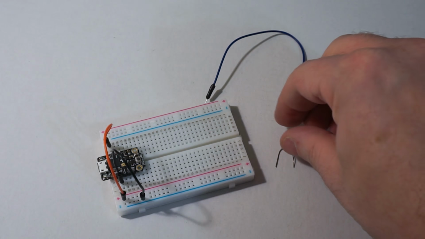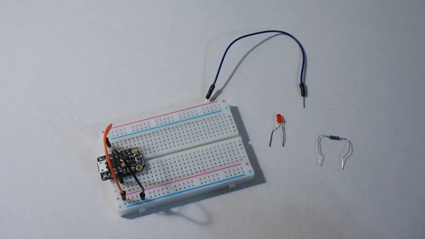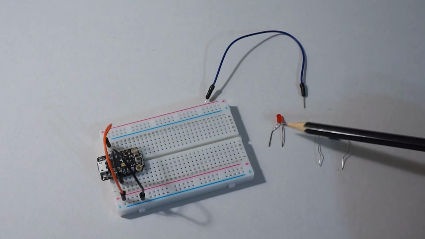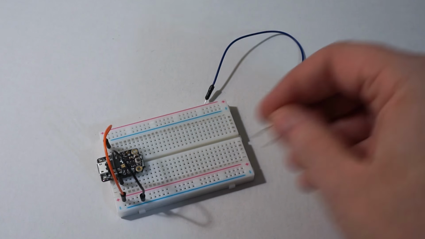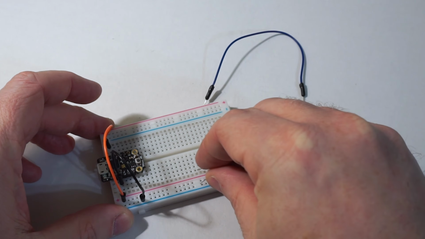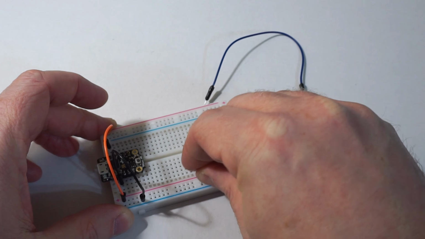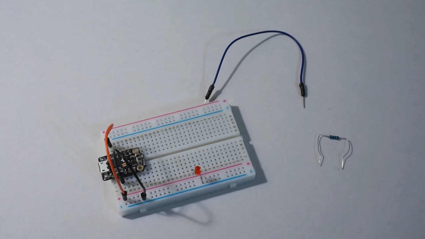Okay, we're going to need an LED. And so what you do is, remember, on an LED, the longer leg always goes to the positive, the shorter leg goes to the ground. So we're just going to stick this in here in the ground connected plane there, and stick that across onto the breadboard.